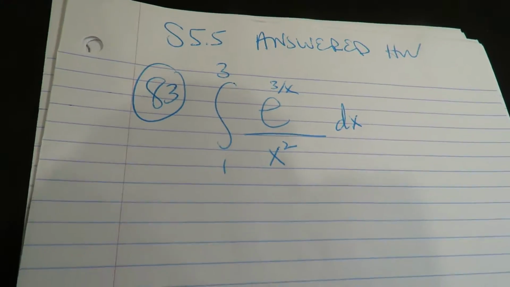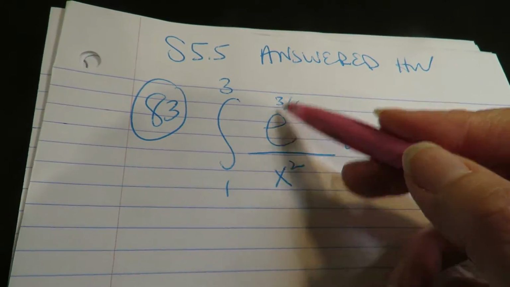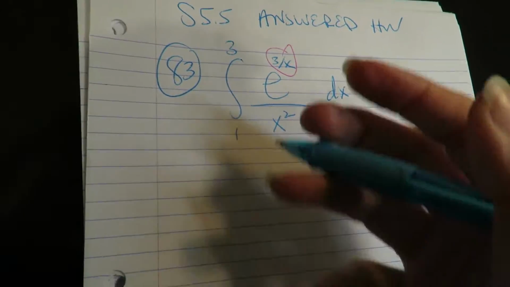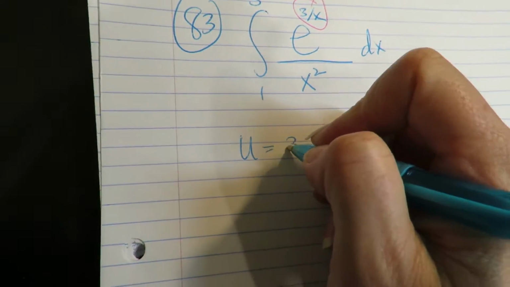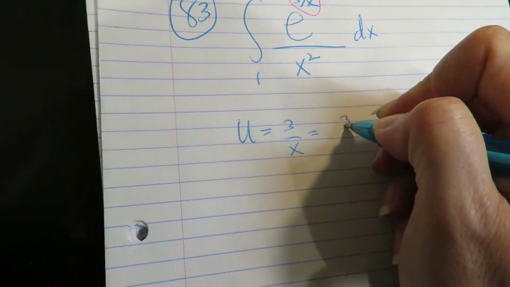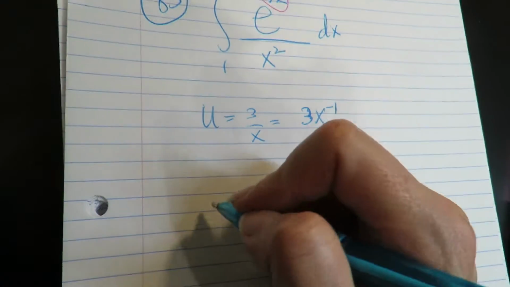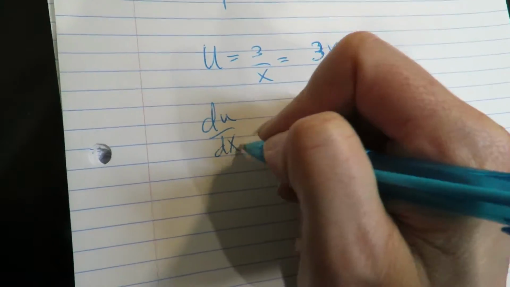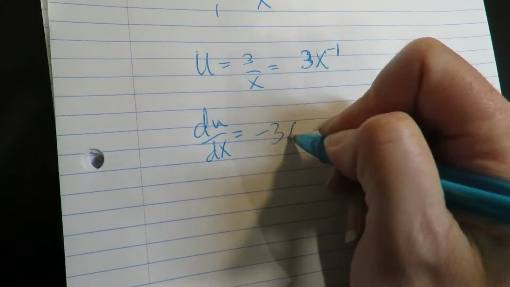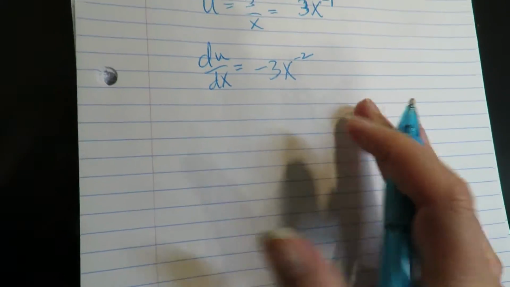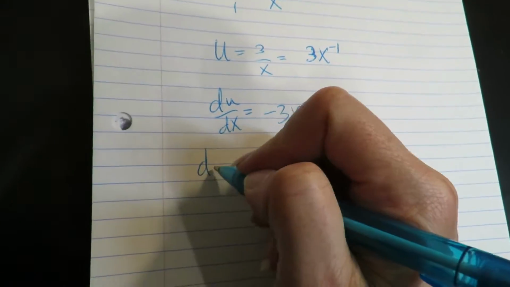Alright gang, we're going to do this one. So the only composite here in this problem is this. This is the inner layer of the composite, so that's the u. Just make sure you bring the x up. Bring this x up. So when you integrate it, okay, then you want to split the du and the dx.